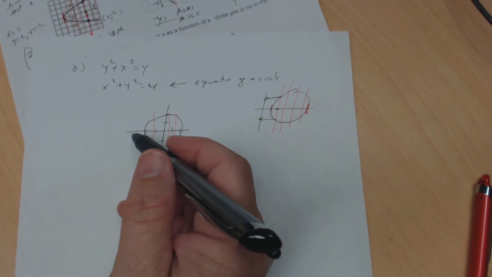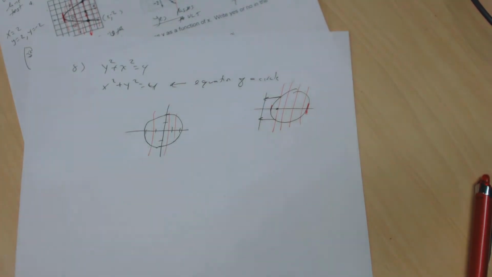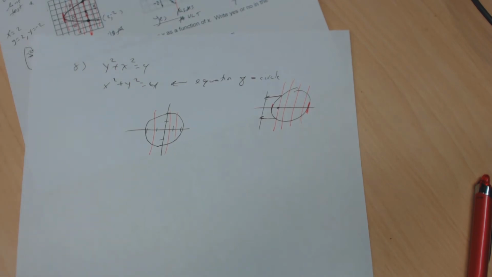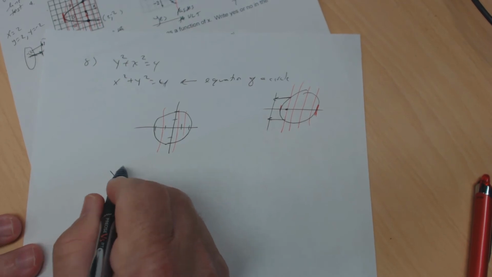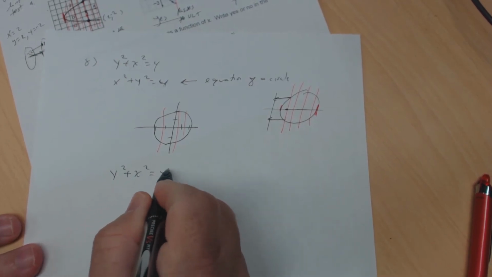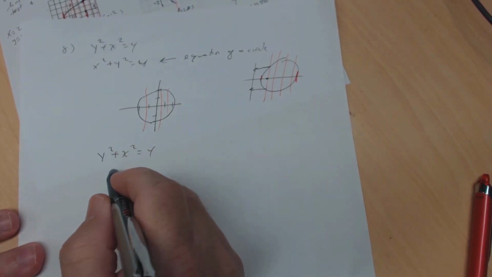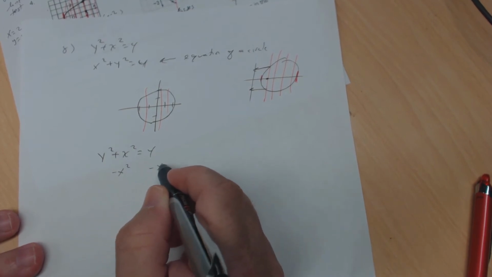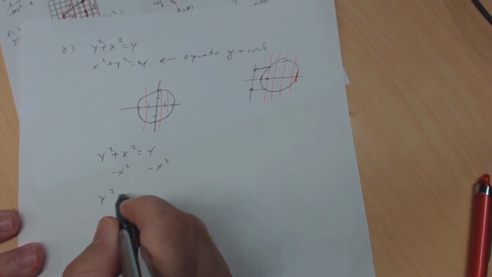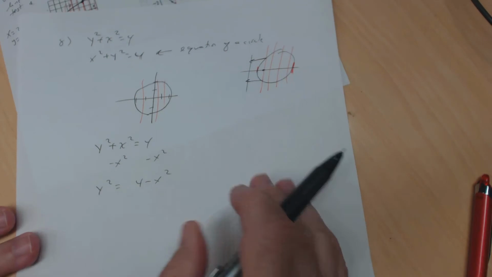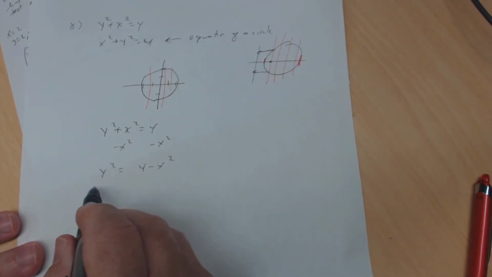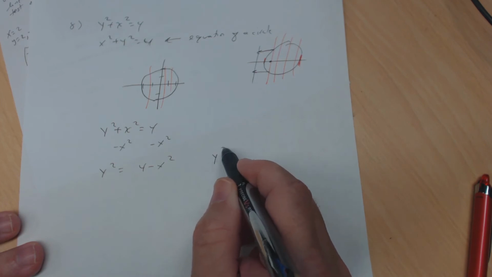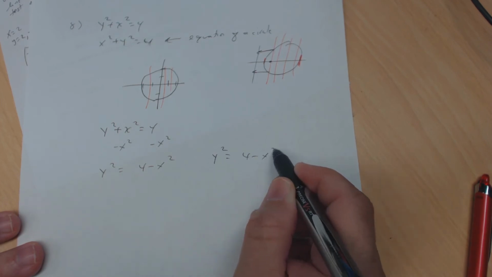So when I get y by itself, I have y squared plus x squared equal 4. I'm going to subtract x squared from both sides, so I get y squared equal 4 minus x squared. And then remember, to get y by itself, you can take the square root of both sides now. So I'm going to rewrite this here: y squared equal 4 minus x squared.